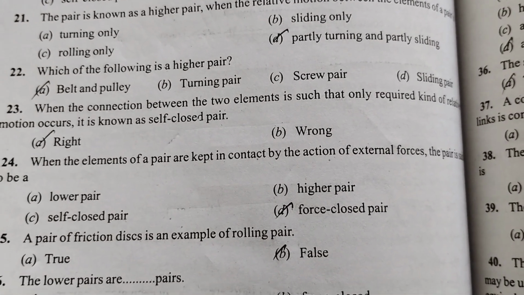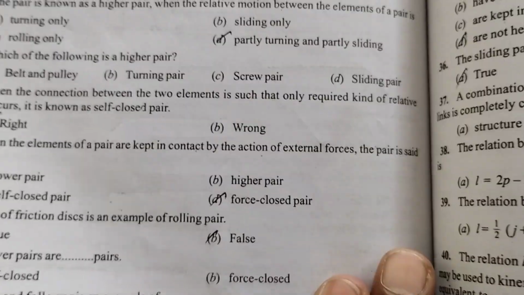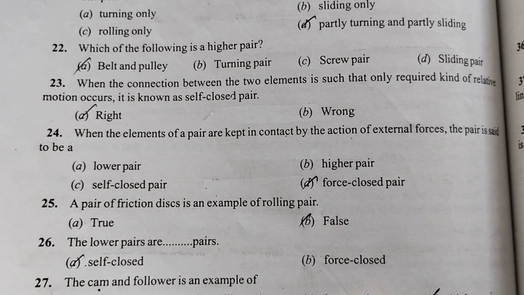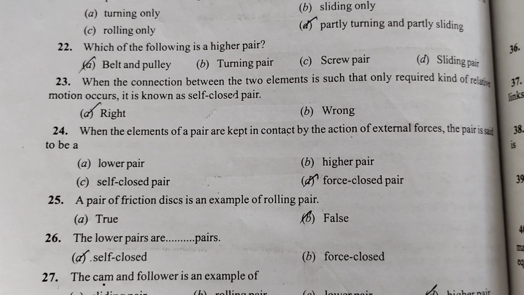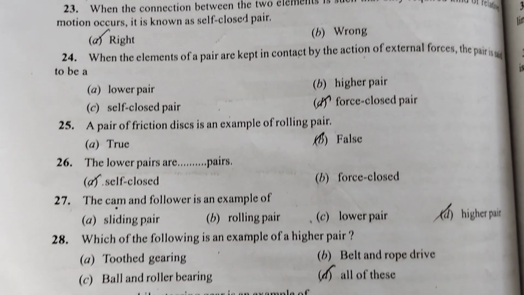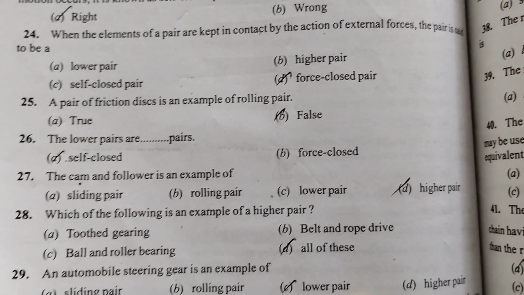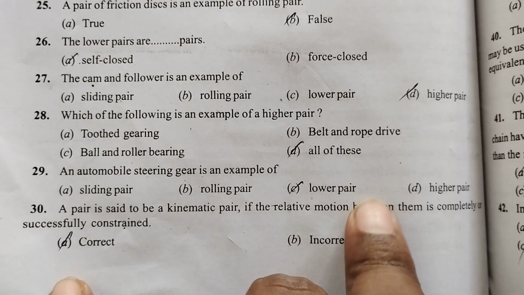When the elements of a pair are kept in contact by the action of an external force, the pair is said to be a force closed pair. A pair of friction discs is an example of a rolling pair. That is false. The lower pairs are pairs that are self-closed. The cam and follower is an example of a higher pair. Which of the following is an example of a higher pair? This is all of the above.